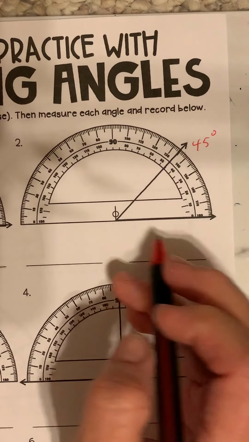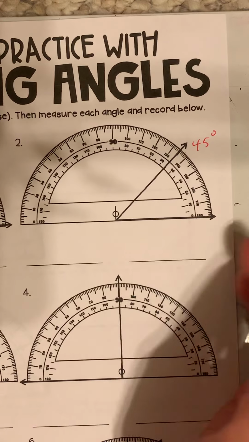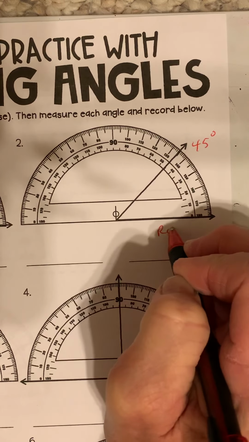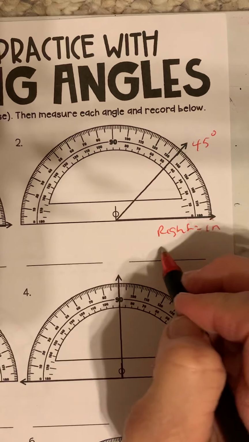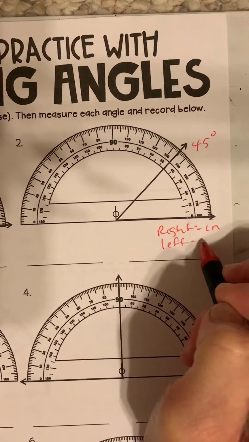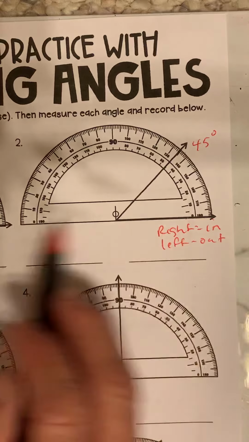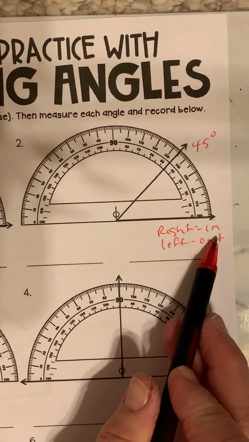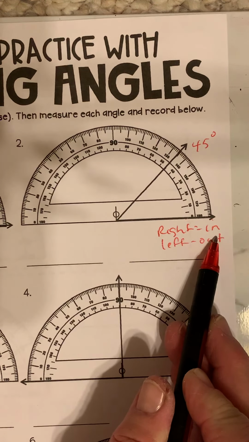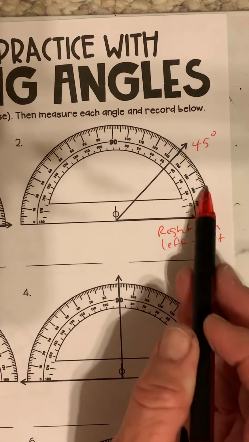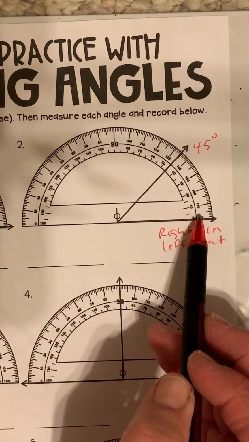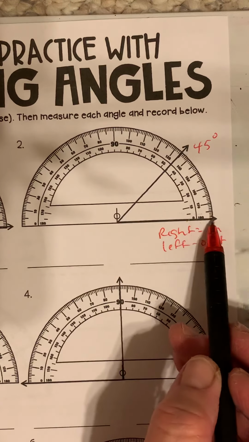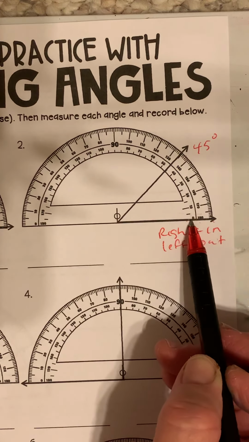Making sure, and we've talked about this in class, that if it opens up to the right, you use the inside numbers. If it opens up to the left, you use the outside numbers. Now, we just kind of remember that right is in, like there's more right-handed people than there are left-handed people. So if it opens up to the right, you use the inside numbers. Of course, the easiest way to remember that is just to know that we start counting with zeros.